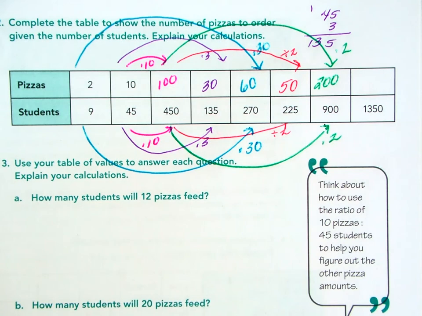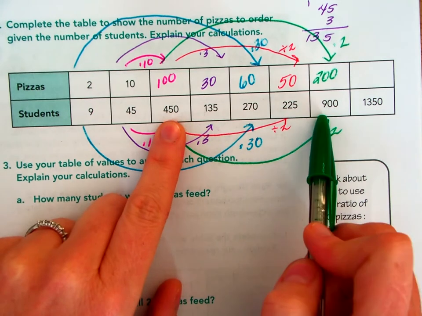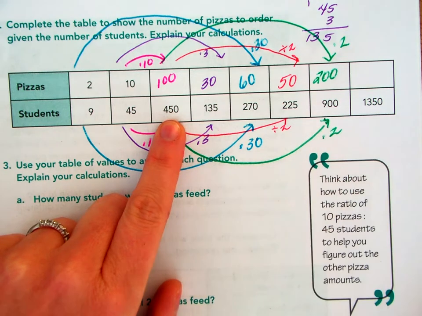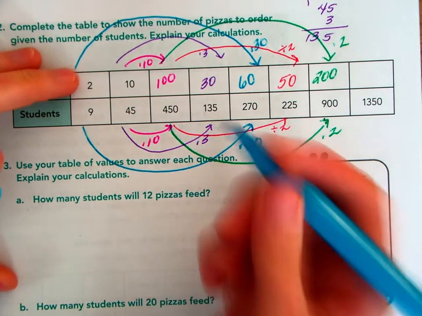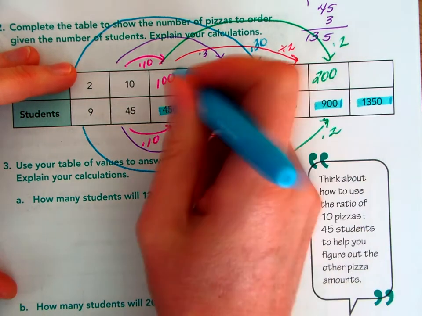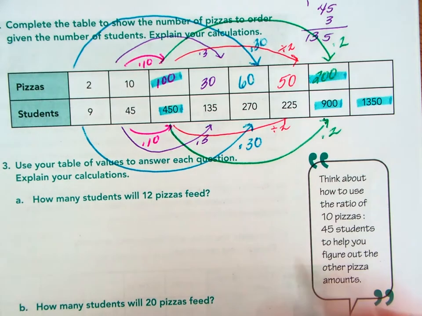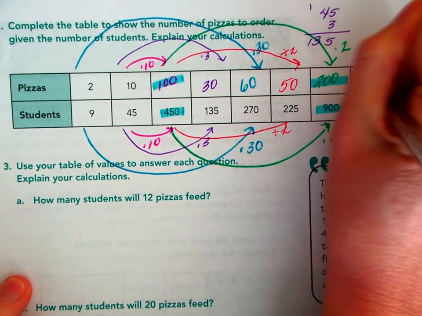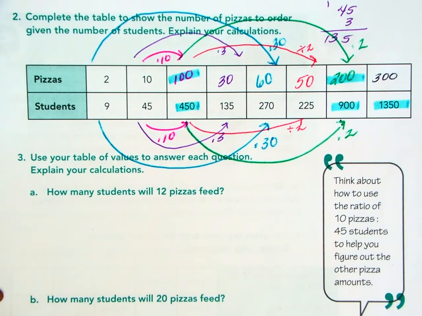1350. Not the friendliest number to me, so I thought we should compose. I put 450 and 900 together to get 1350. Watch this. I'm adding the 450 and 900 to get 1350, which means I have to add the 100 and the 200 to get, what's the grand total? 300. Excellent work.